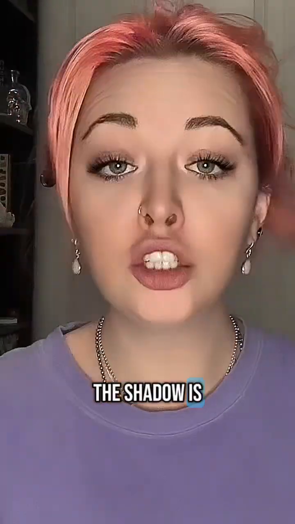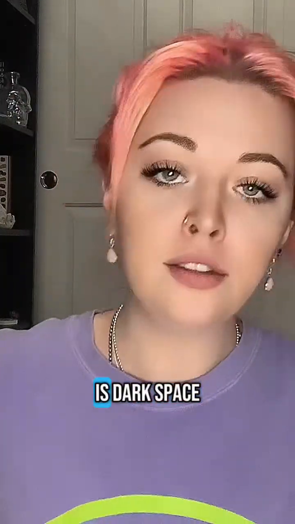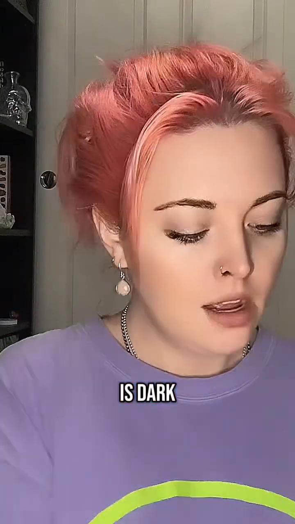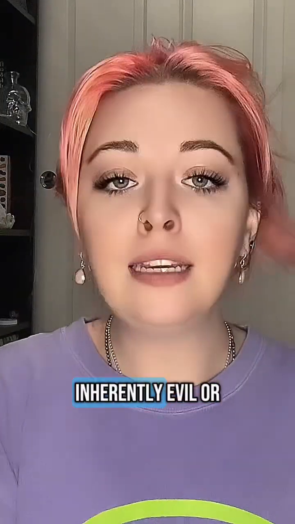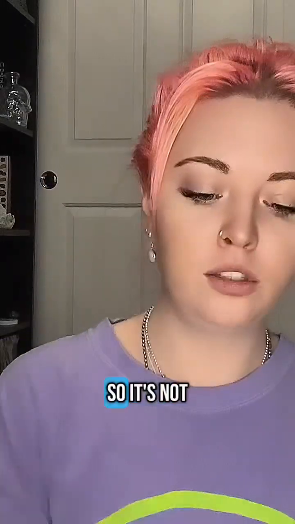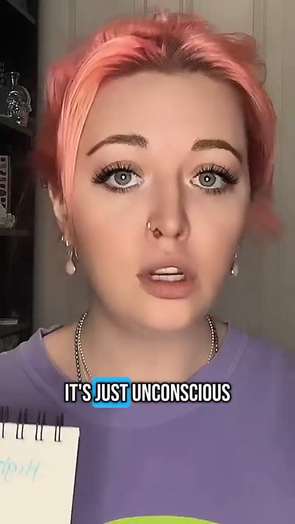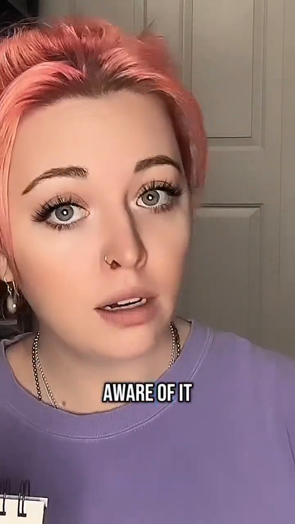The shadow is dark, but your pupils are dark. The womb space is dark. Space is dark. And none of those things are inherently evil or bad or negative. They're just dark. Okay? So it's not bad. It's not negative. It's not evil. It's just hidden. It's just unconscious. You're just not aware of it.